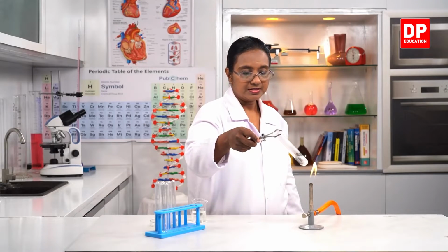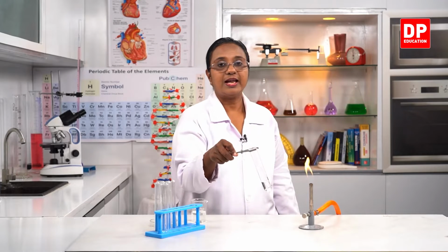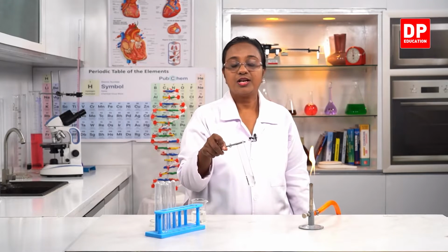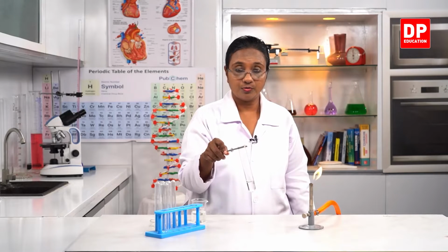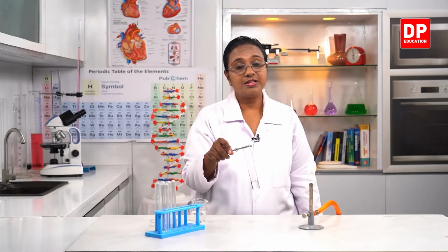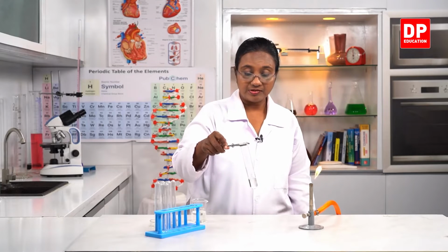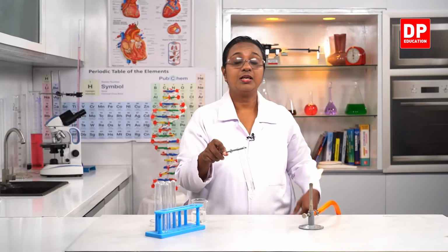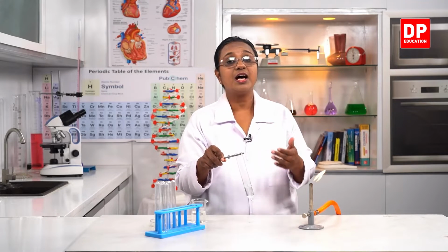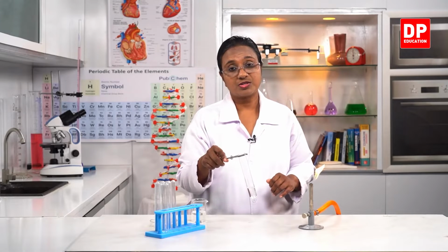So you can see that. So from these students, what can we understand? You all can understand that magnesium reacts with hot water. It did not react with cool water. Magnesium doesn't react with cool water, but it reacts with hot water. And when it reacts with hot water, magnesium evolves hydrogen gas and also magnesium hydroxide is formed.